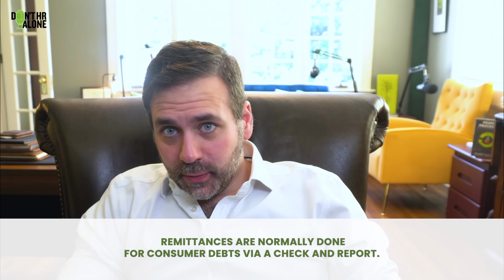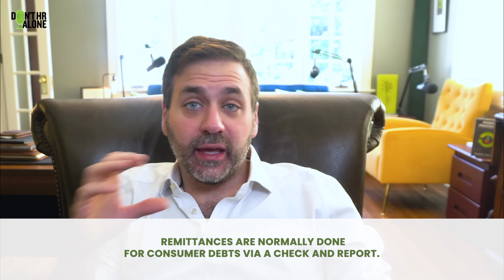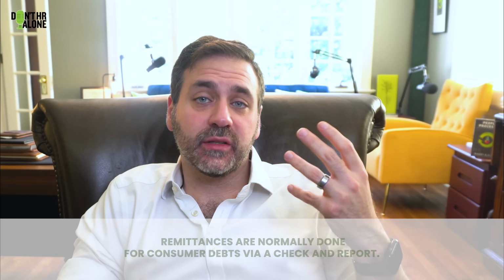Some states allow you to do a percentage, 3% of the garnishment. Okay, you've got to look that up. You don't have to. It's no big deal if you don't, but you're allowed to collect that money yourself as an administrative fee for handling this garnishment. Those remittances are normally done for consumer debts via a check and report, because it's normally going to either an actual company or a remittance department of a court. It's not normally something you can do electronically.